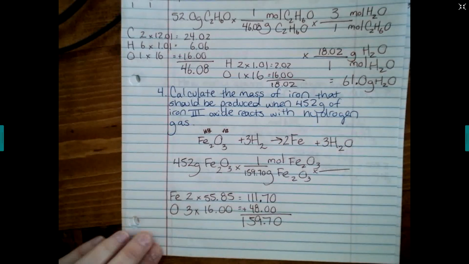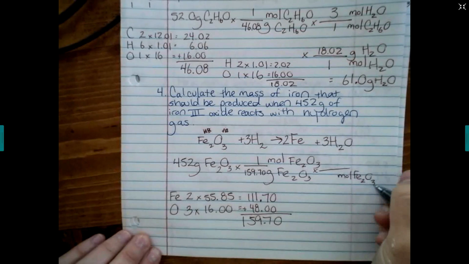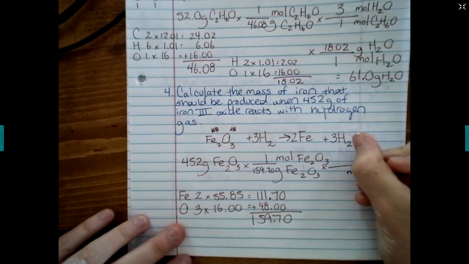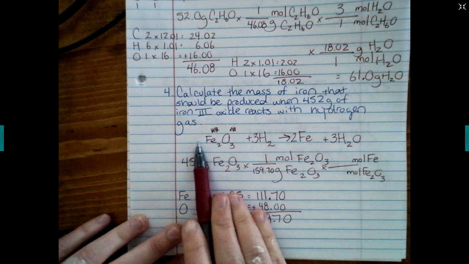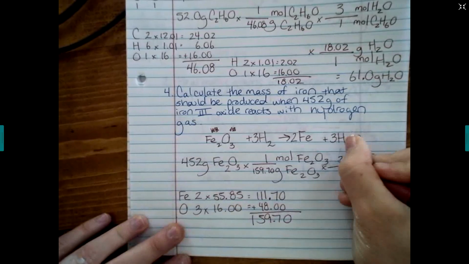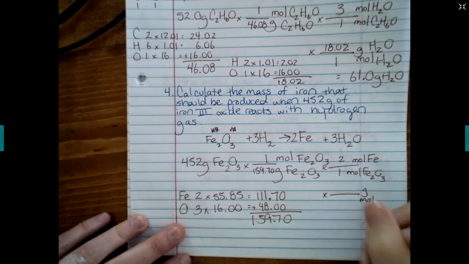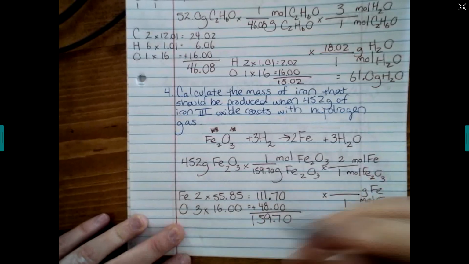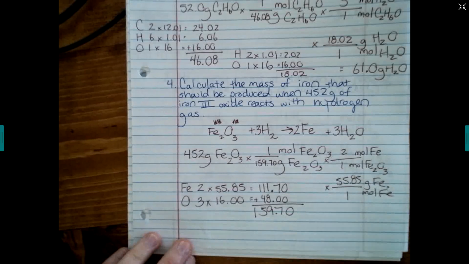And now I'm ready to set up my mole ratio. So I move moles of iron 3 oxide on the bottom. I'm calculating the mass of iron. So I'm going to put iron, moles of iron, on top. That ratio is coming from my coefficients. So iron to iron oxide is 2 to 1. And then lastly, I need to convert moles of iron into grams of iron. So that is 55.85. And I'm ready to solve.